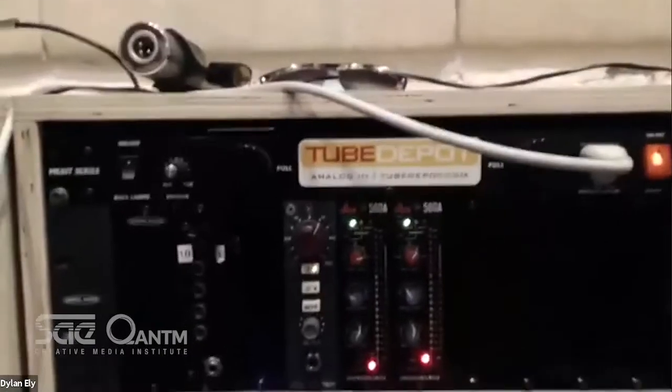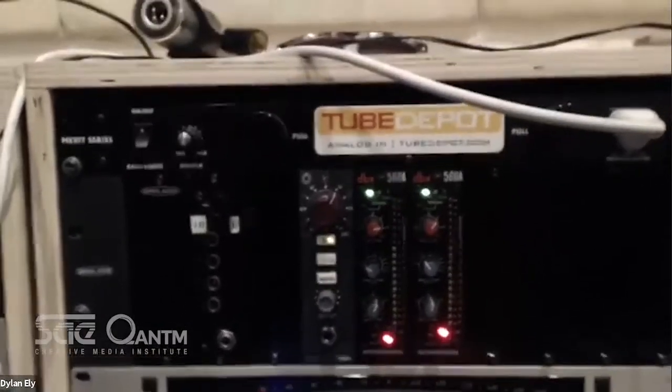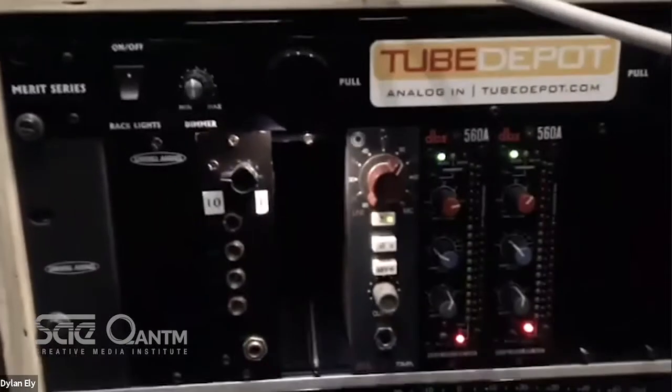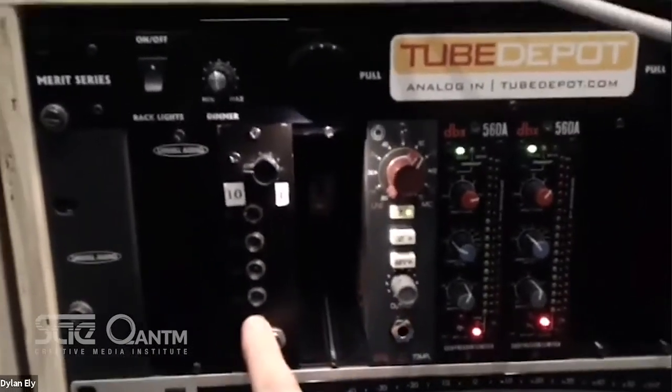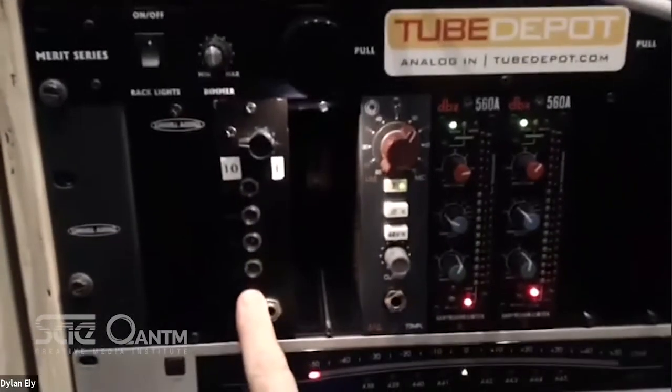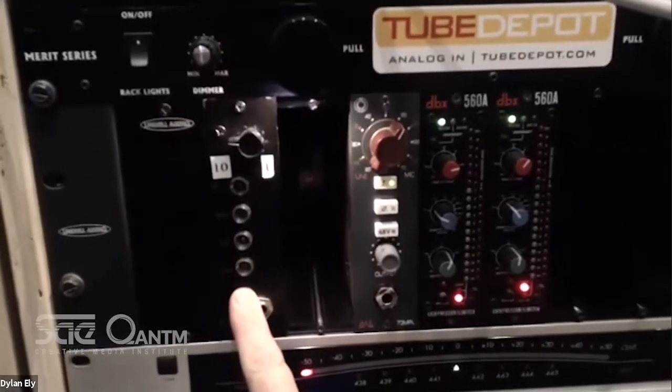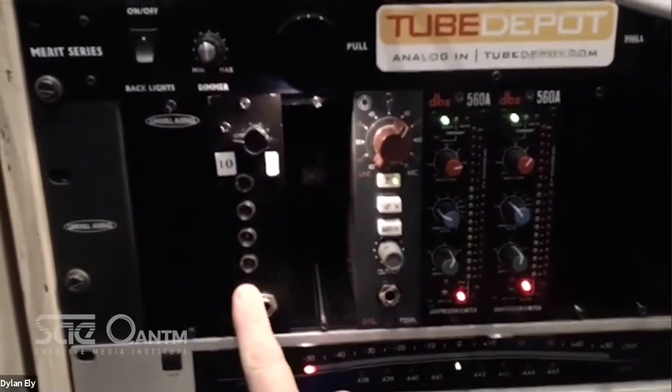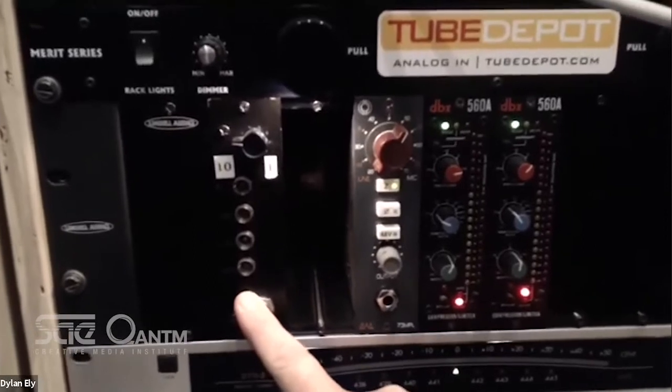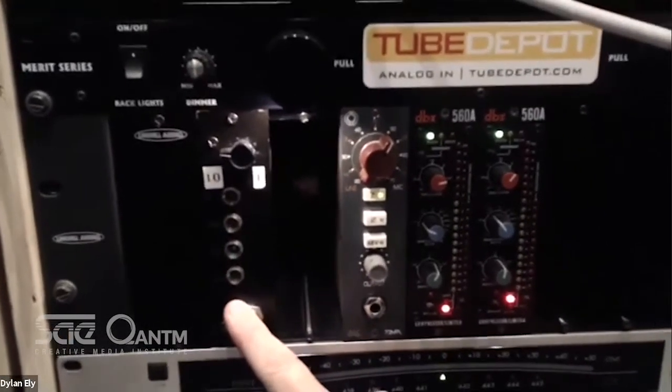So we've got my tracking rack here. I don't have a ton of stuff, but I've got some fun goodies that I like. This is a vintage API 312 mic pre, and the API stuff is really cool. It's got a really nice mid-range presence to it.